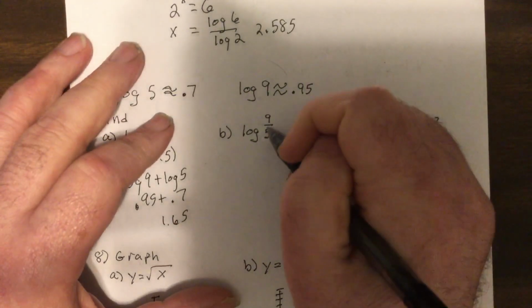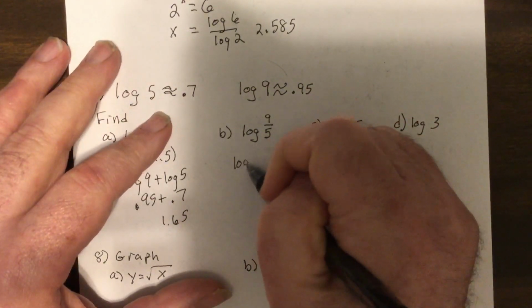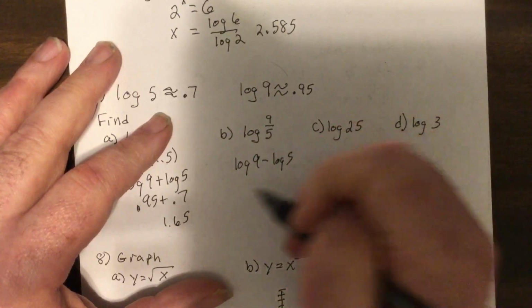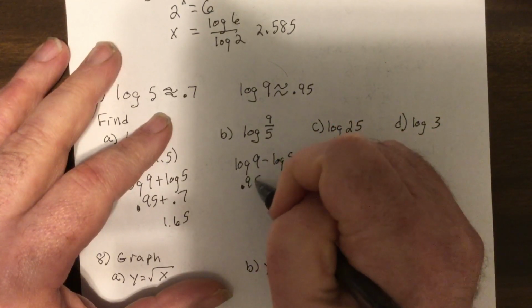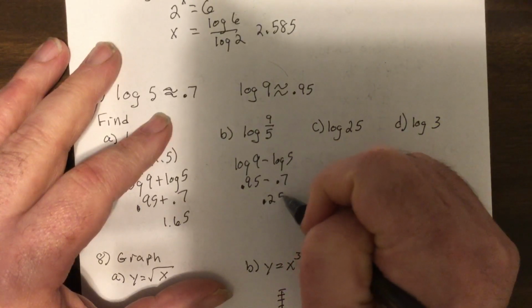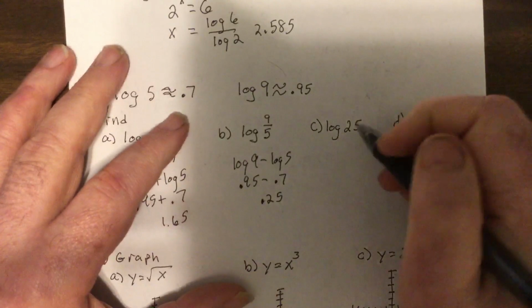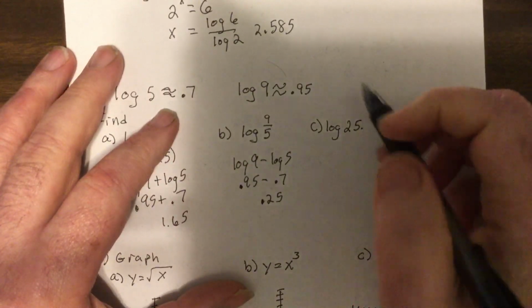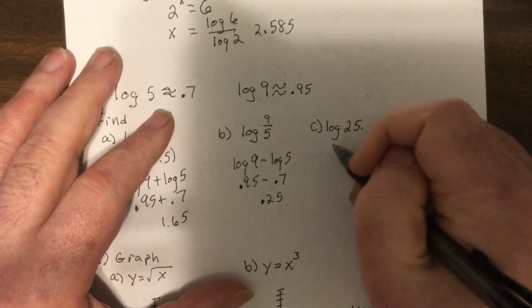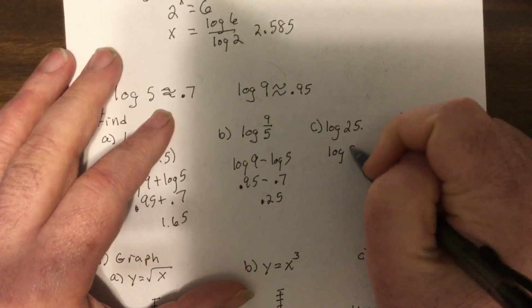Law of logarithms, you got a fraction. So log of 9 minus log of 5. So it'd be 0.95 minus 0.7, it's 0.25. Now, how do I get 25 in terms of 5, 9, or 10? Because the base is 10. Well, that's 5 squared.